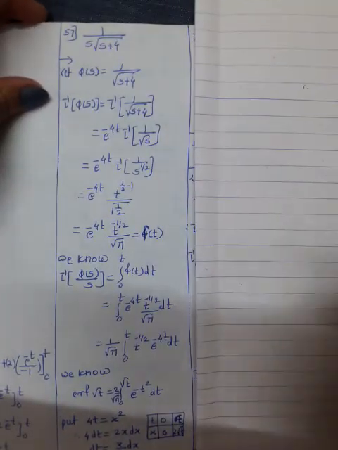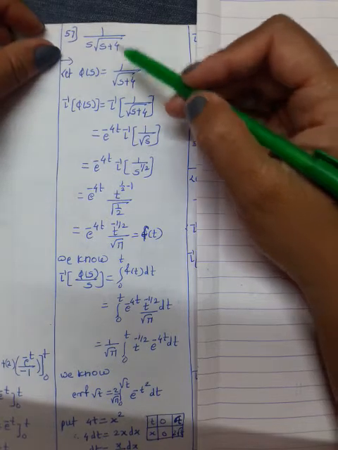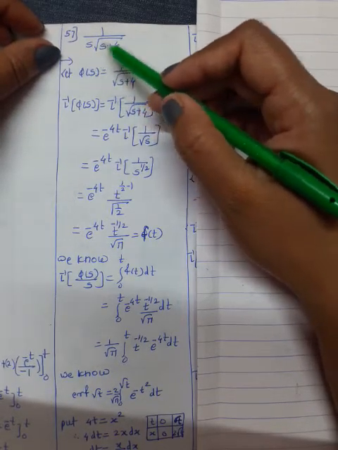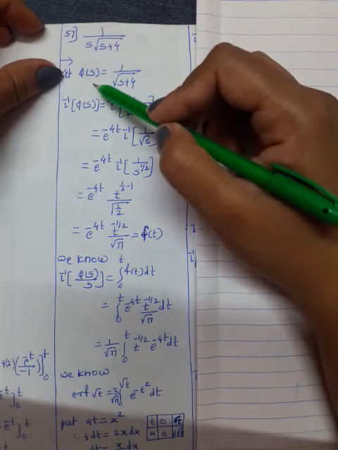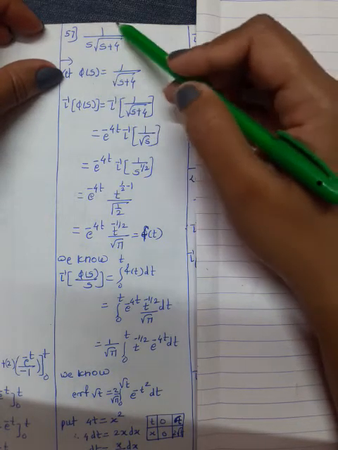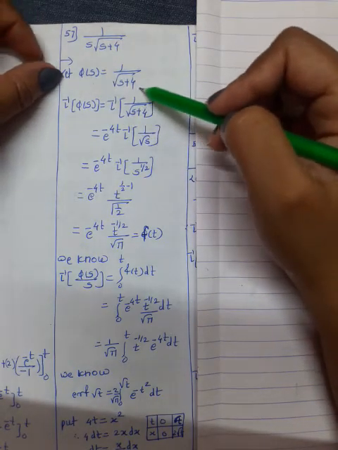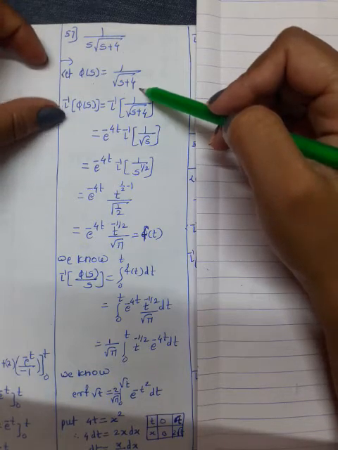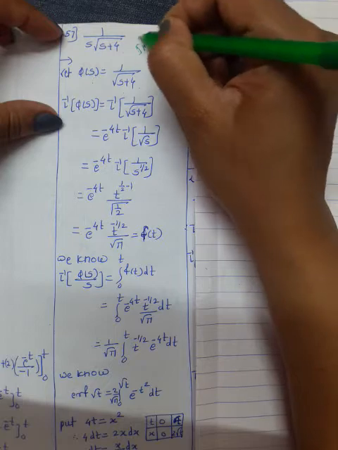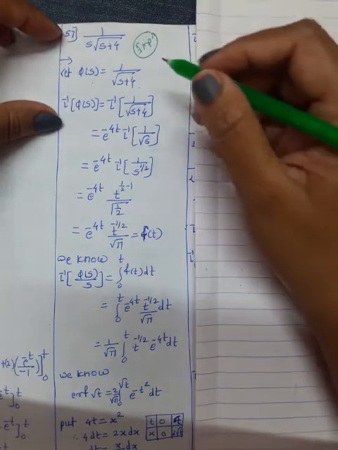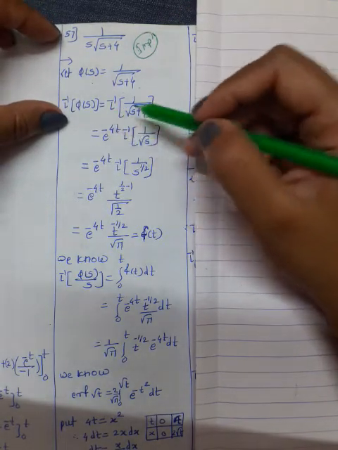Now consider the next example. 1 upon s into root s plus 4. Therefore our original function will be phi of s is equal to 1 upon root s plus 4. We have to take inverse. This is a very important question because it is a little difficult. Now we have to take inverse on both sides.